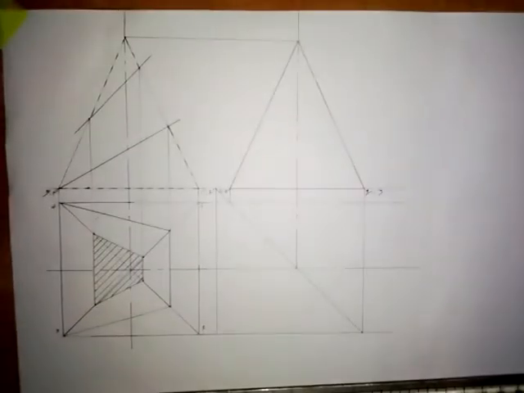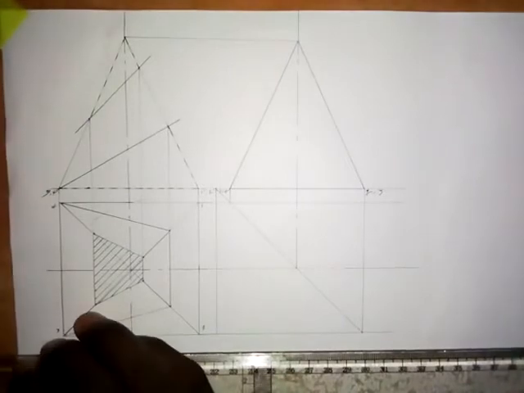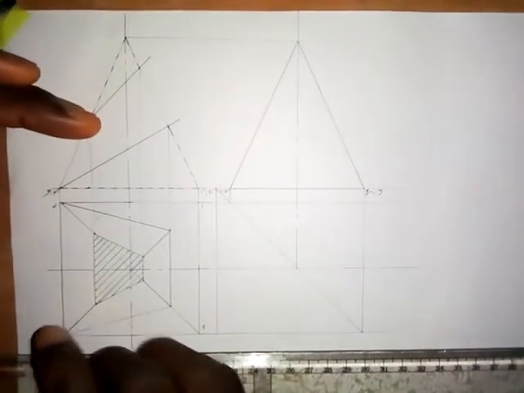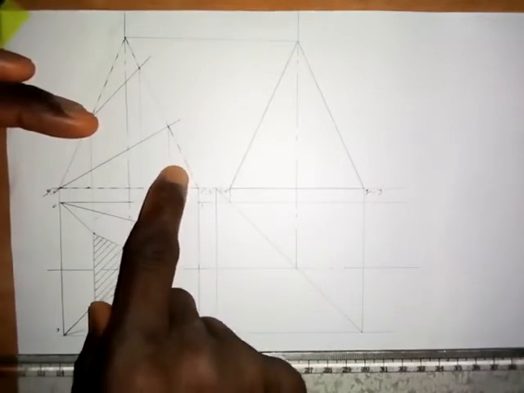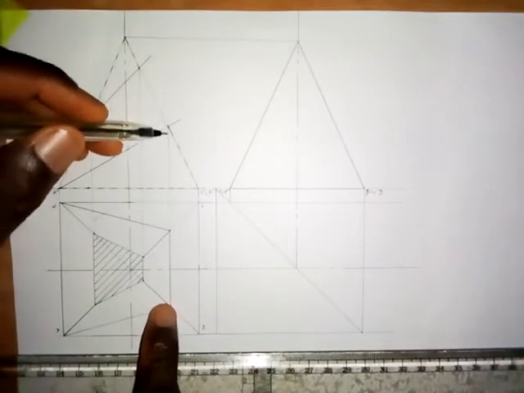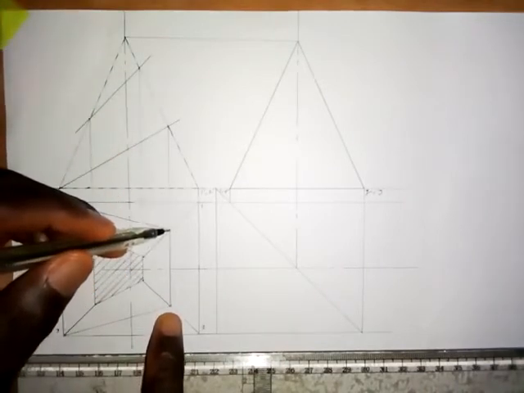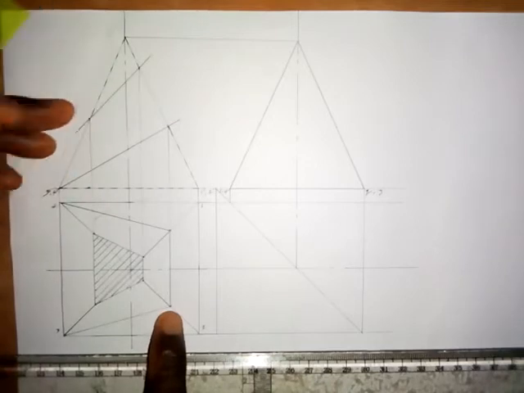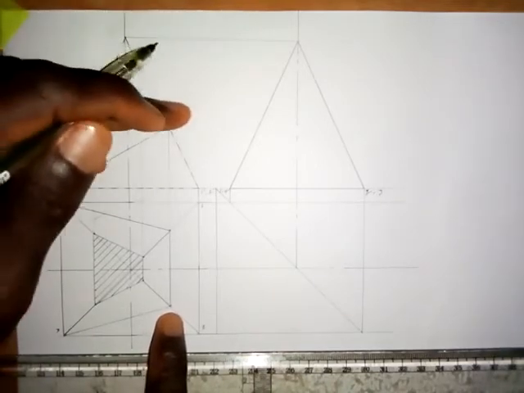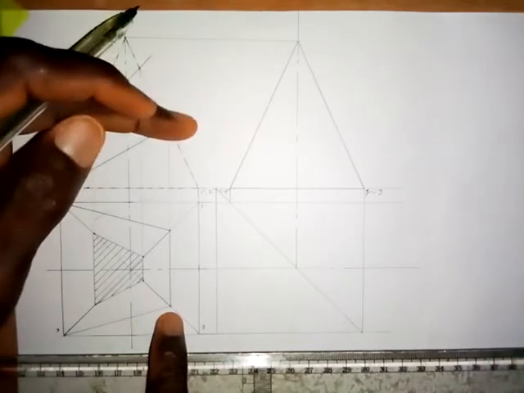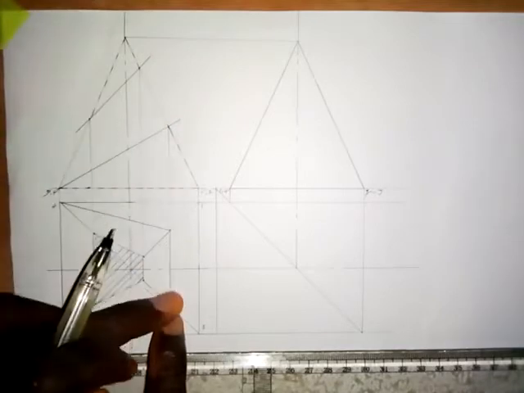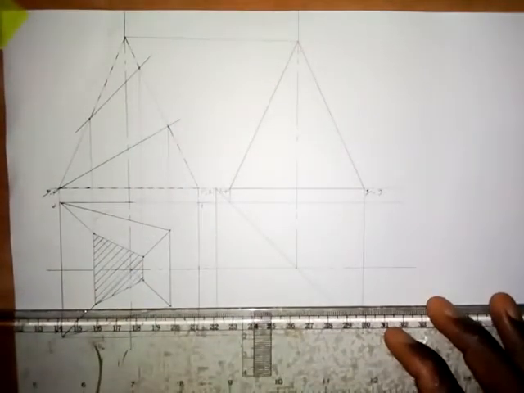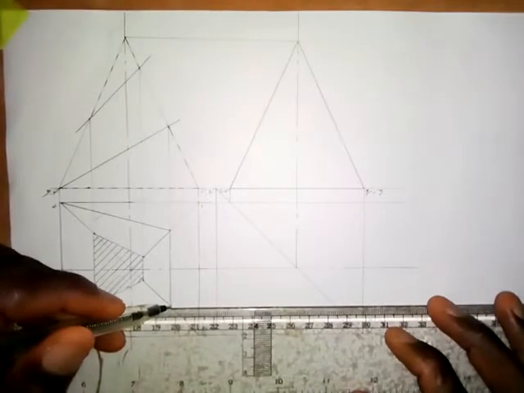Okay, so the next thing that we are going to do is that when you are looking at this object in this direction, this part will be hidden from you. So we have to show it. This is the part we are talking about. You will not see it because this part will be hidden. You are looking in the direction of arrow Q, so this part will be hidden from you. We need to show it in the end elevation.